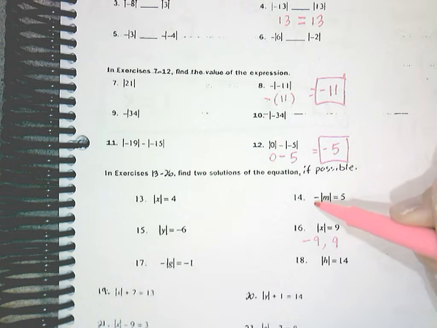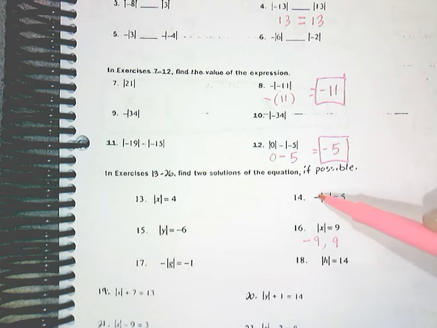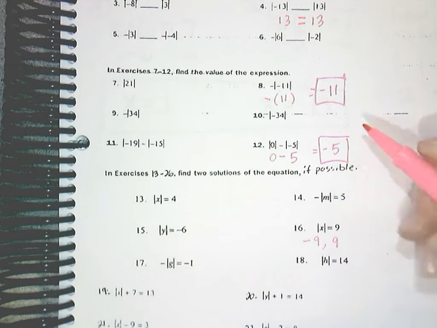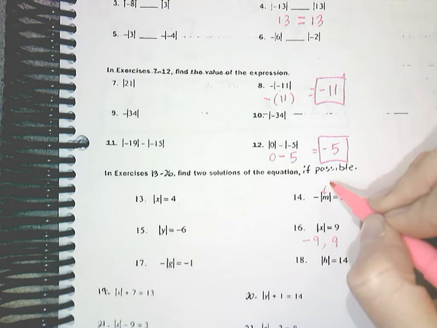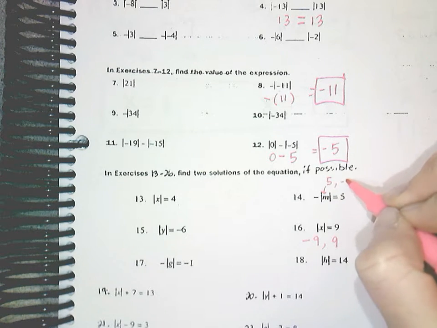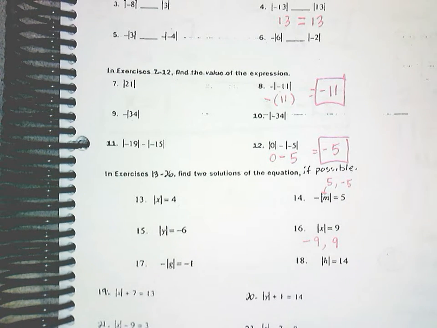Here, this problem says, I want a negative answer of an absolute value of a number that will get us to 5. So since we need 5 in our answer, we're going to be thinking that the number that could go into this spot would be either 5 or -5. So that's what we're checking.